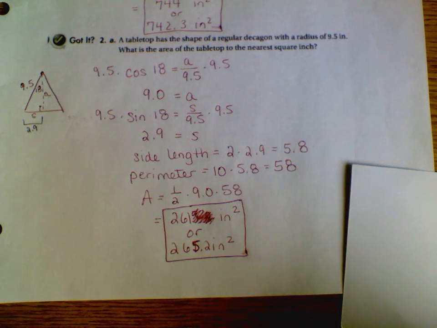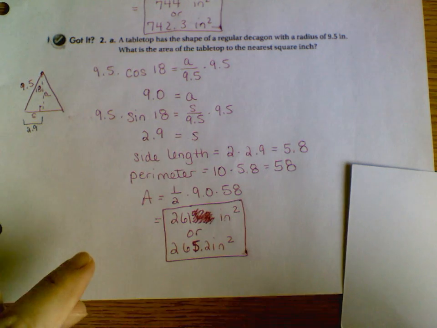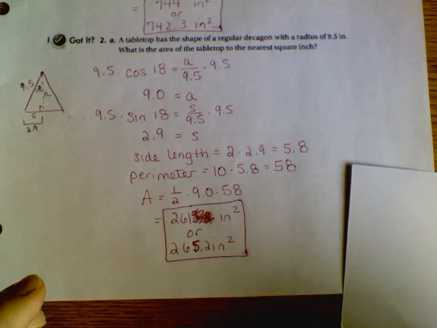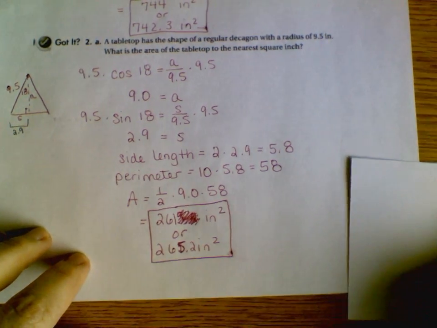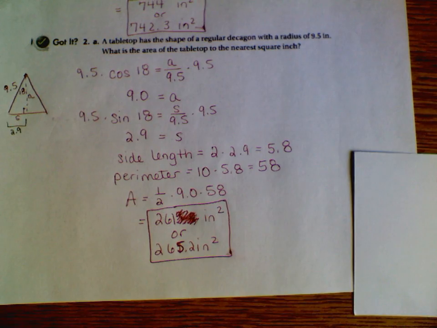Okay, so remember regular polygons, you're still using a half times apothem times perimeter, but you're going to have to use the trig functions to figure out your missing lengths this time.